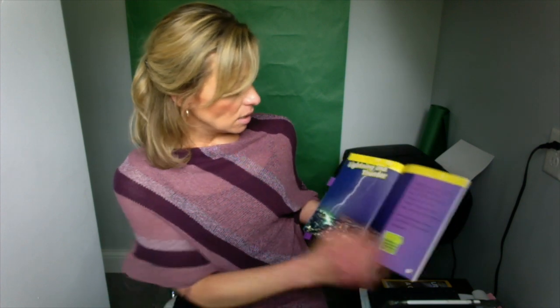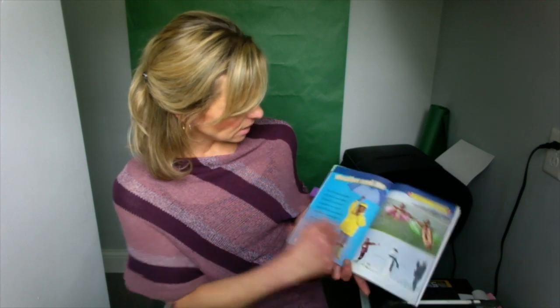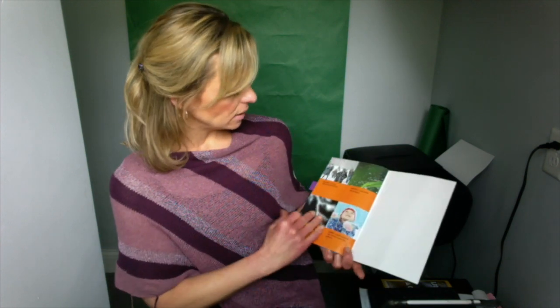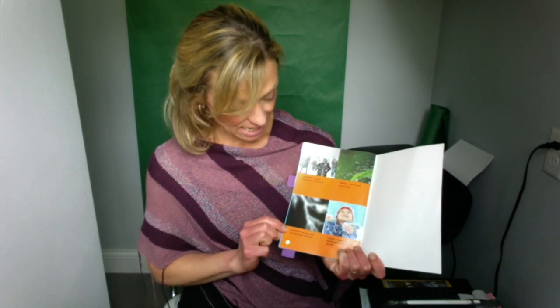Now, the last thing I would like to show you is the glossary. The glossary, which can often be found at the end of the book, gives you extra information about those boldface print words, such as blizzard, droplet, electricity, and flurry.